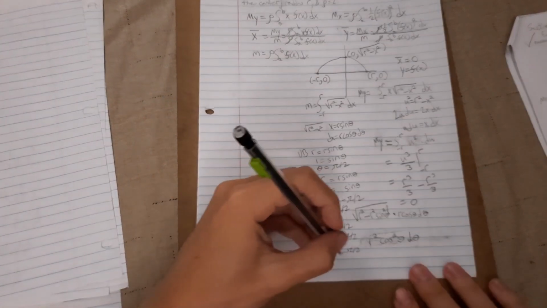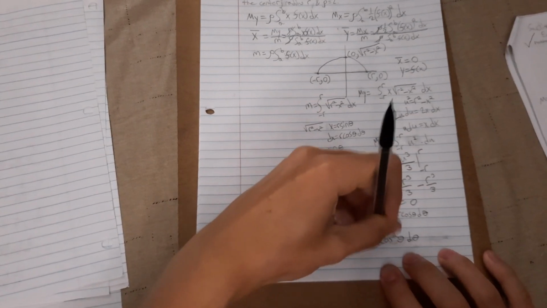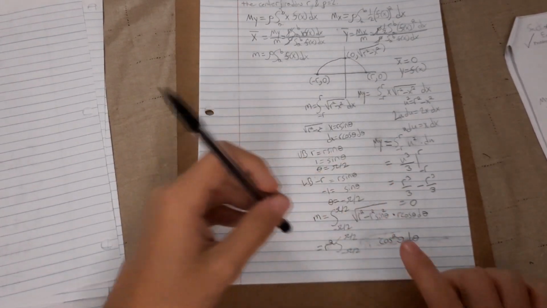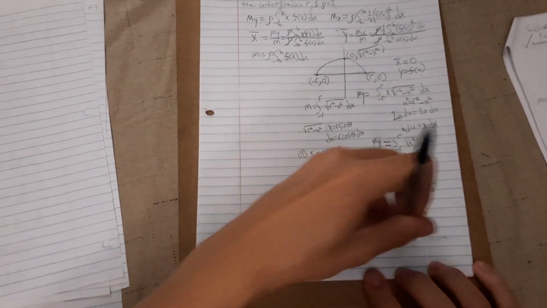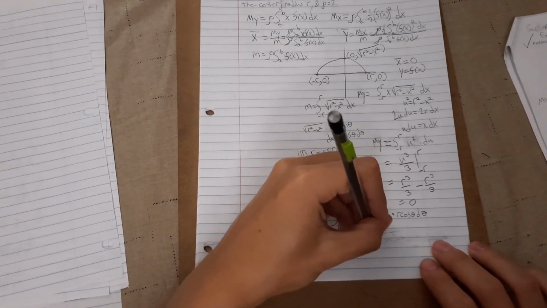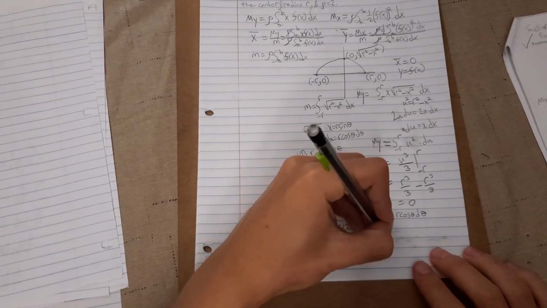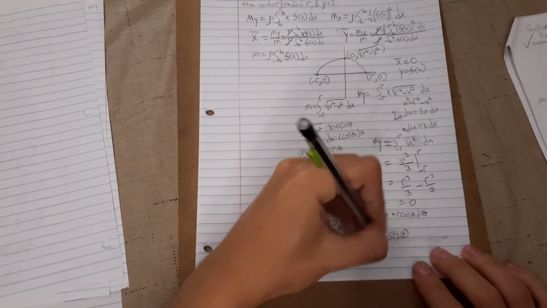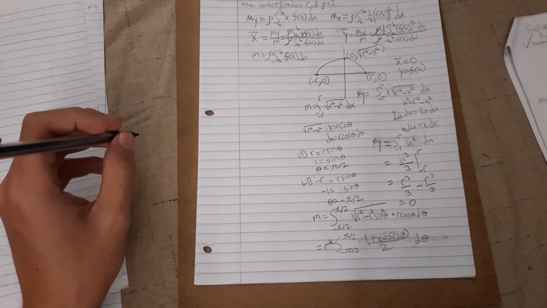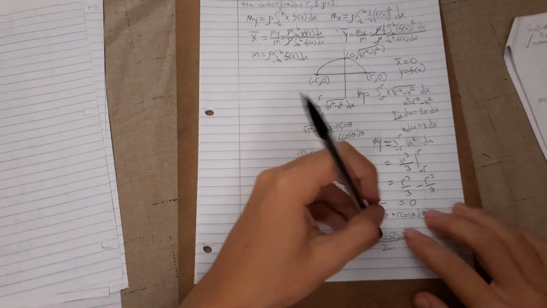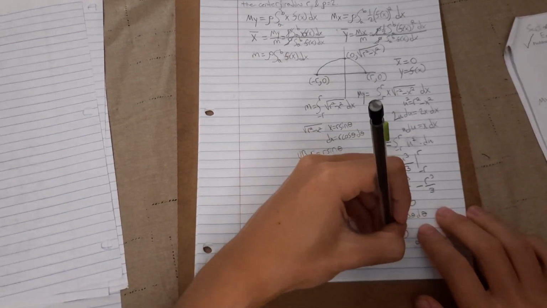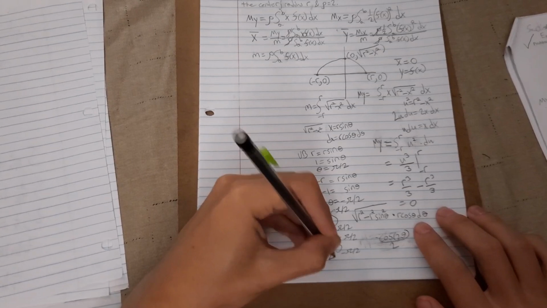Take the r out of the integral and do a power reduction formula on the cosine squared theta, which would turn into 1 plus cosine 2 theta over 2 d theta. Take the 1/2 out of the integral, which would get you r squared over 2.